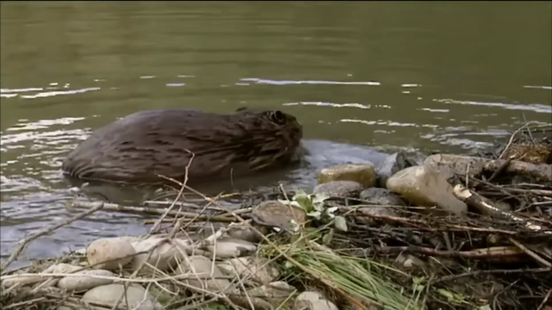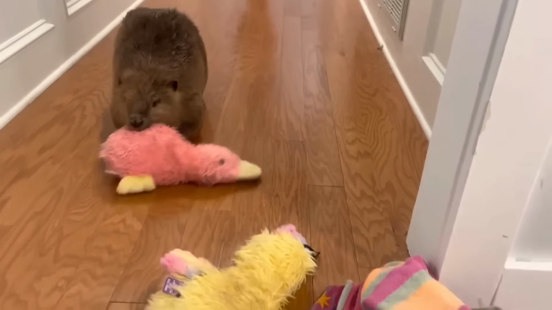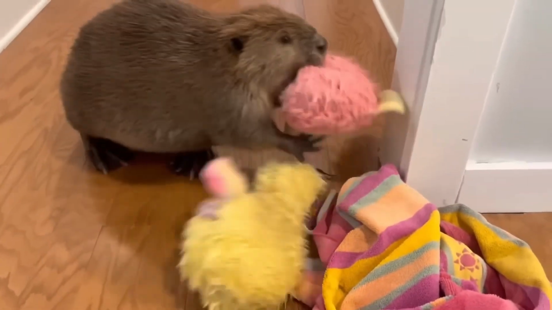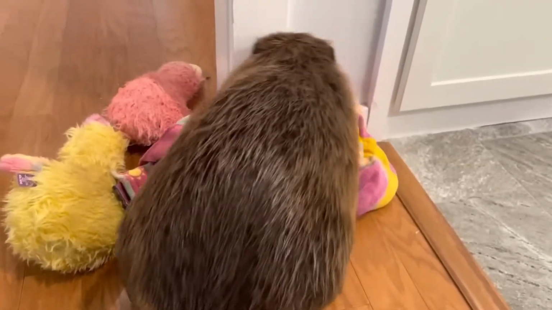So most people know what a beaver is. You can take a baby beaver, take it home to your house, and that baby beaver will build a dam. It is instinctual. It is woven into their DNA to build a dam.